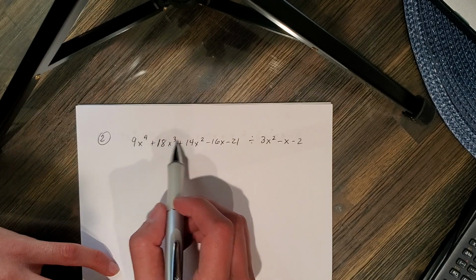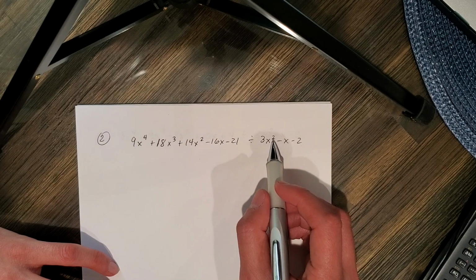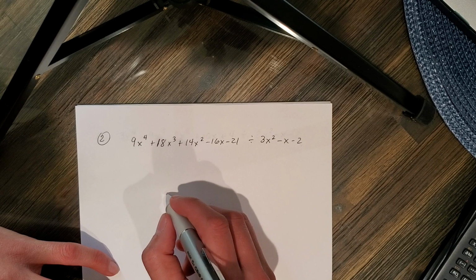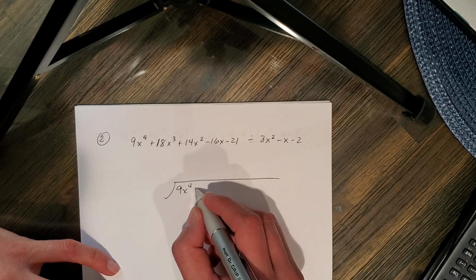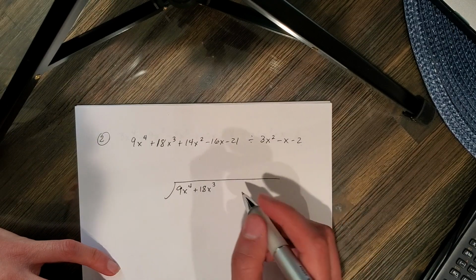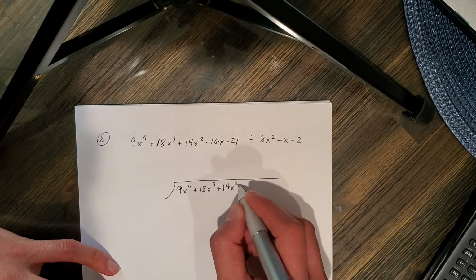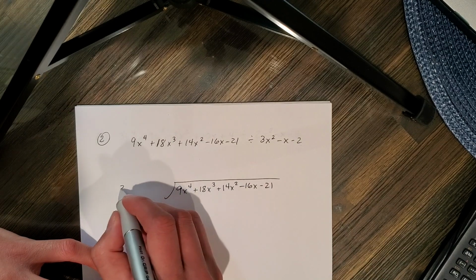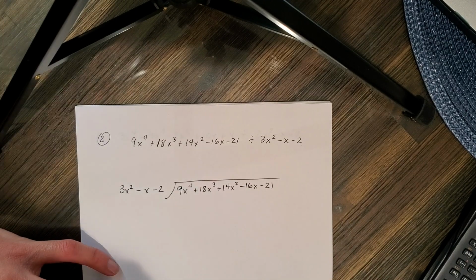So that's to the fourth, third, second, first, 0. Same thing for here. 2, 1, 0. We're counting down the exponents. 2, 1, 0. So they're all there. So we can go ahead and write everything inside. If there were one missing, we would just put a 0x to whatever power was missing, okay? This is going to be divided by 3x squared minus x minus 2.